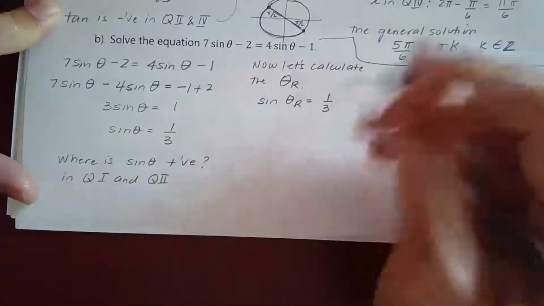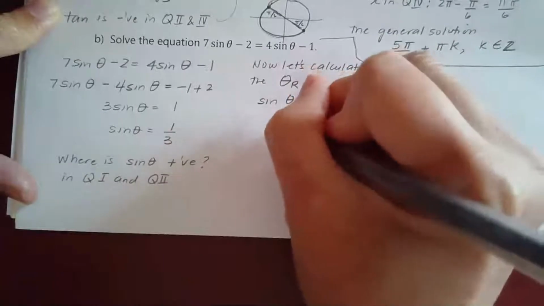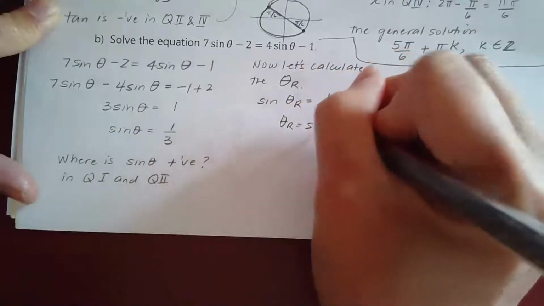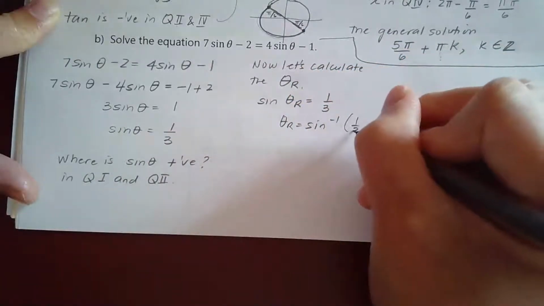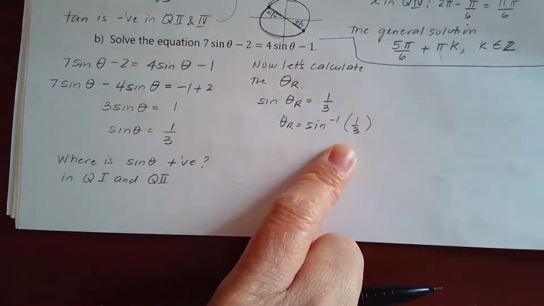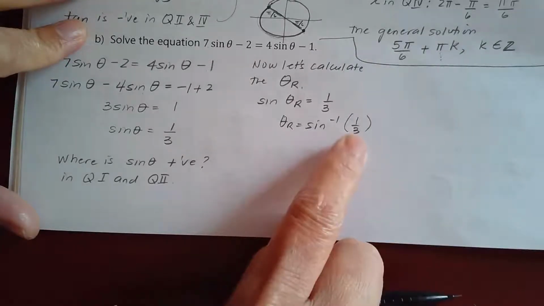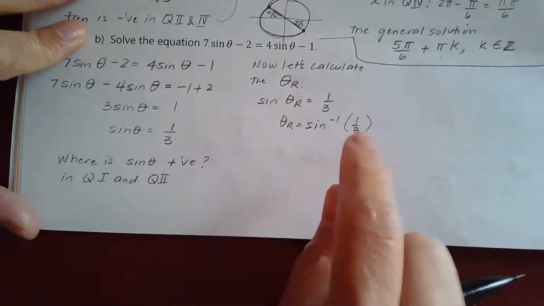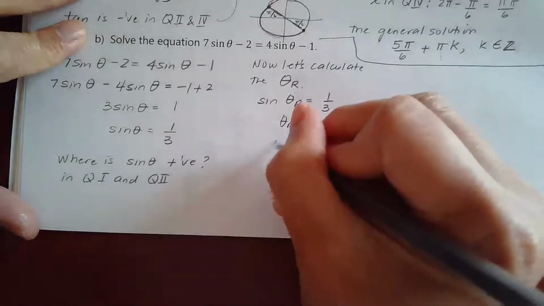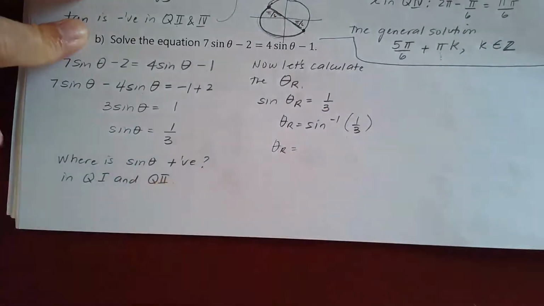We're going to take the positive, and it's already positive, so it's okay. So theta r is equal to the sine inverse of 1/3. Now, this is not a special angle, because it's 1/3. If it were 1/2, then we'd know it's a special angle, but it's not. So theta r is equal to, okay, calculator.